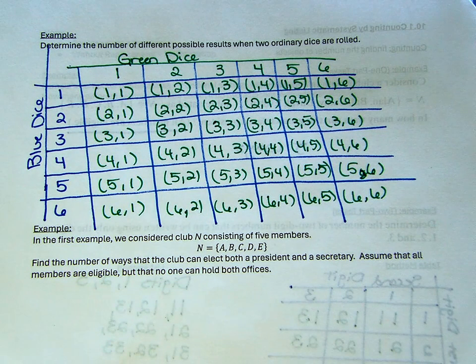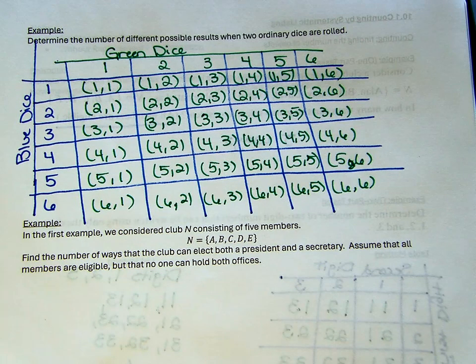Notice we have 6 rows, we have 6 columns. 6 times 6 means there's 36 ways, or 36 different possible outcomes when we roll the dice.